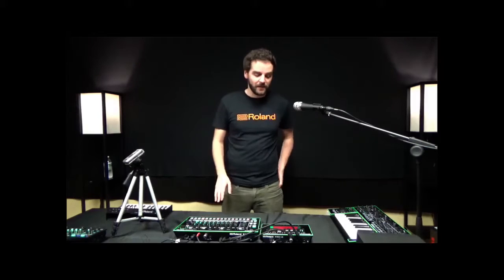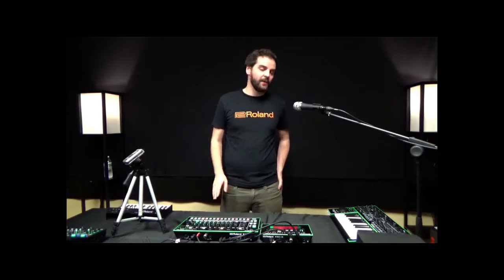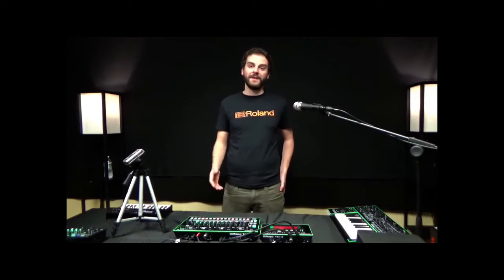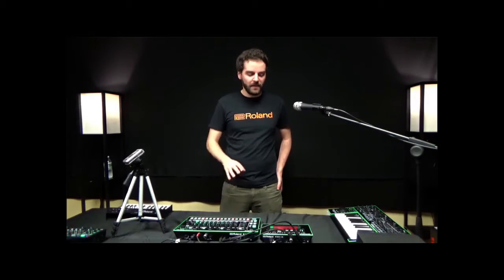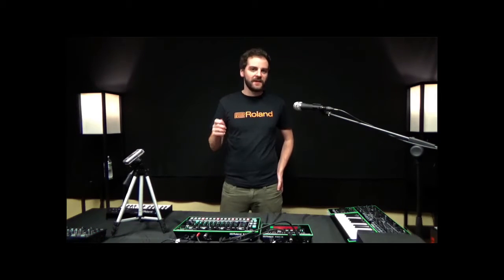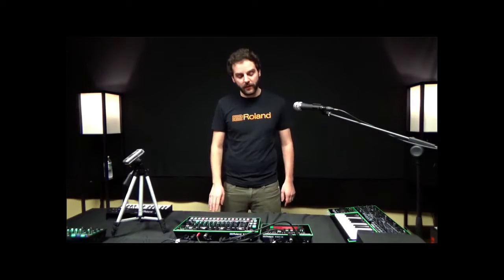The TB3 is based off the TB303. TB303 was used in countless techno records and got its rebirth during the acid house phase. It's been used on many different recordings that you can hear that kind of signature squelchy filter sound. It's been recreated perfectly with the TB3.